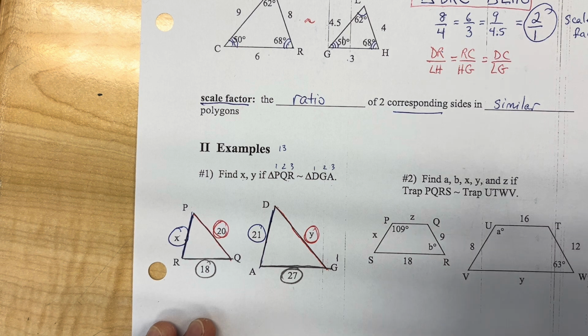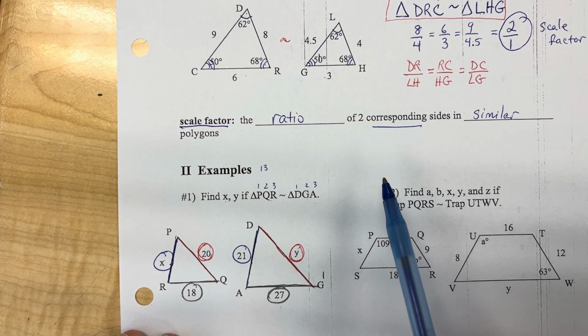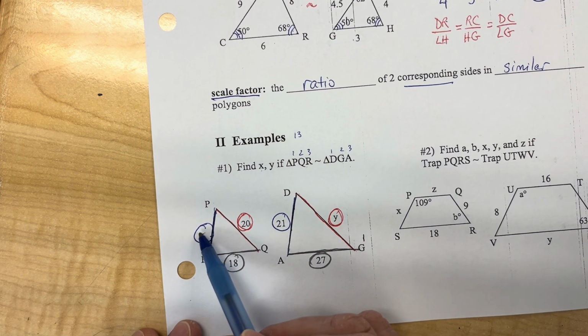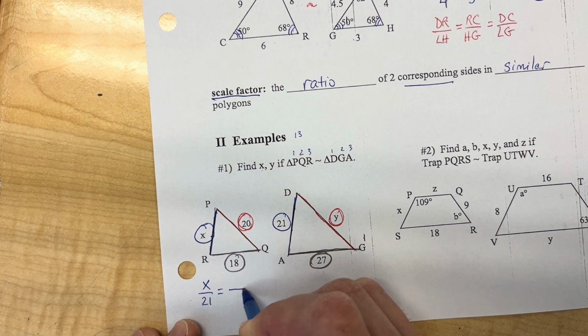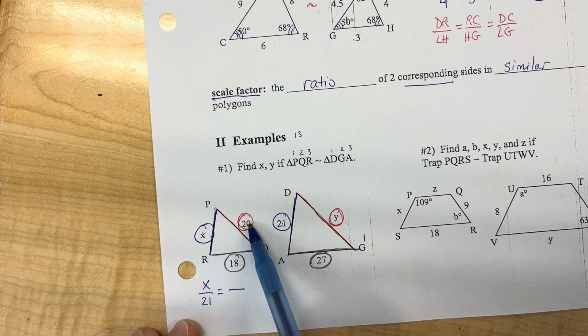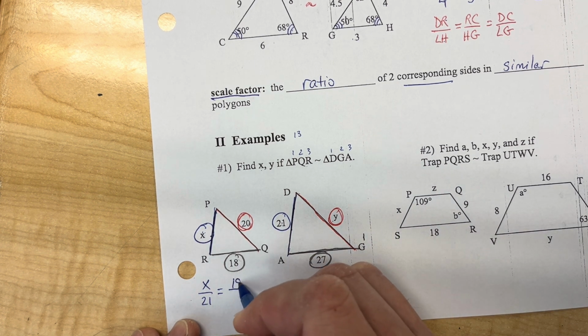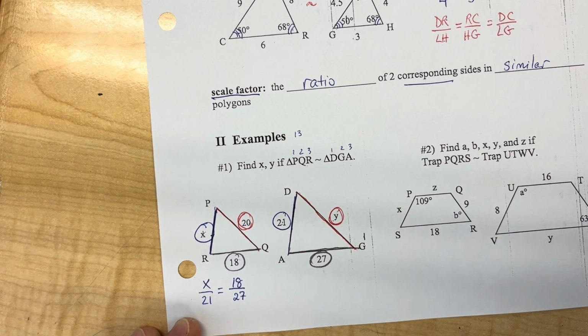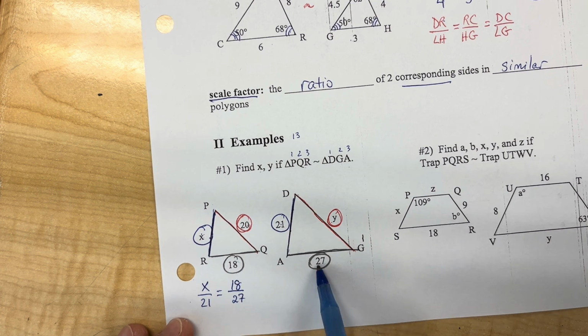Well, how do we use this to solve something? We know that the corresponding sides have to be proportional. If I want to find x, x goes with 21. So x over 21. I'm going to write two ratios. We could say 20 over y, and that would be correct, but we don't want to solve a problem with two different variables. So I want to use the 18 and the 27 for that. So I'm going to say x over 21 equals 18 over 27.